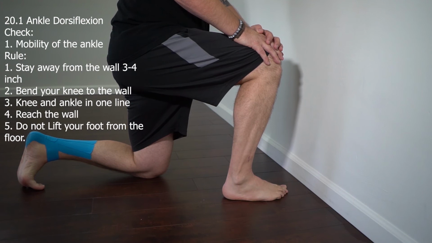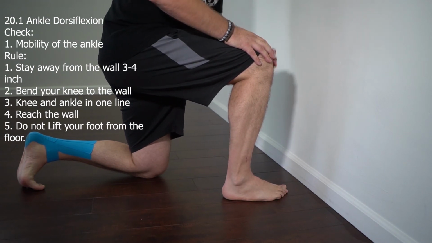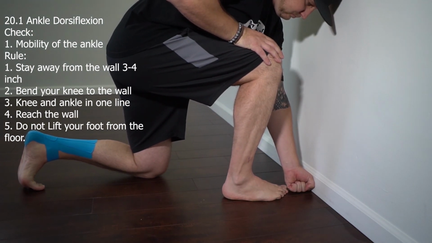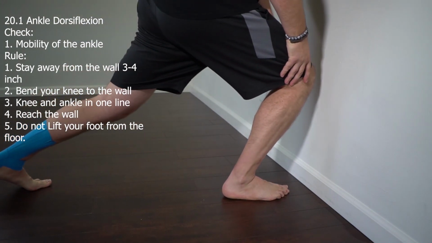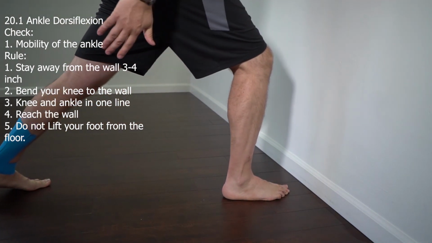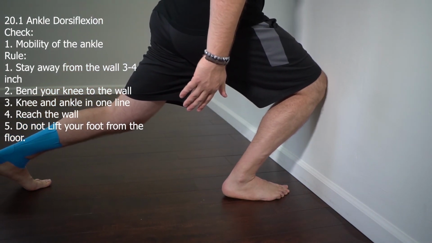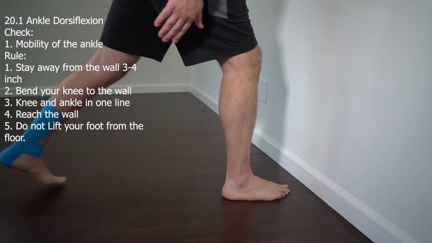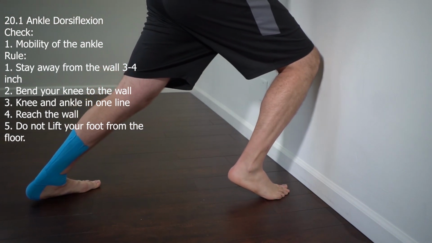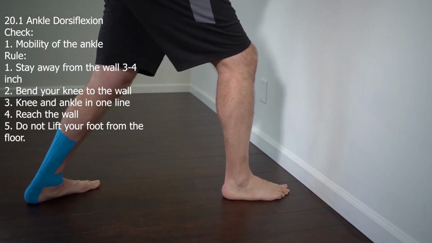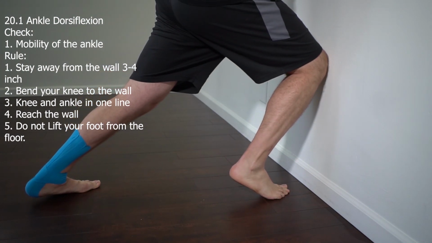Next test is ankle mobility through dorsiflexion. Stay 3-4 inches away from the wall. Bring your knee to the midline of your big toe and try to touch the wall. If you're not able to touch the wall, you have an ankle mobility problem. Do not lift your heel up. The heel has to be on the floor all the time. The idea of the test is to touch the wall with your knee.